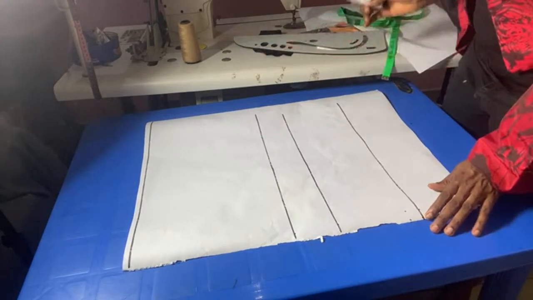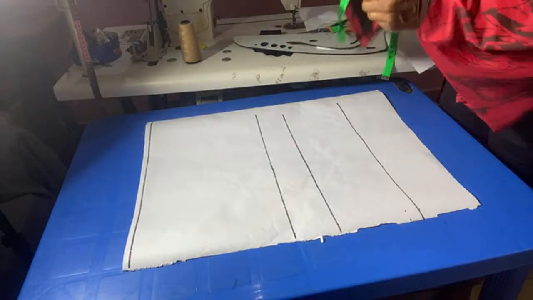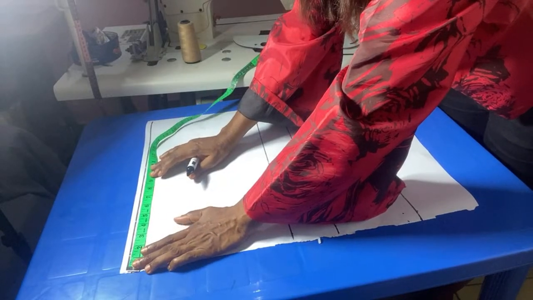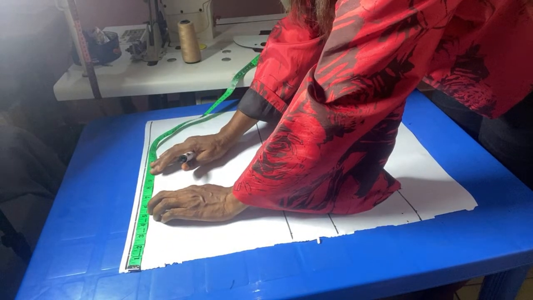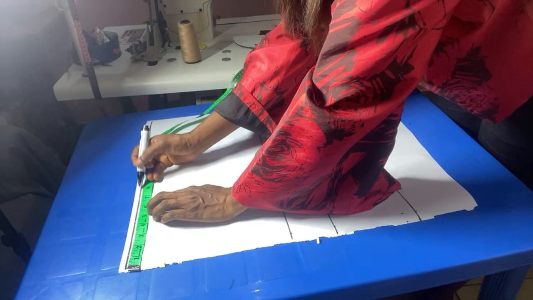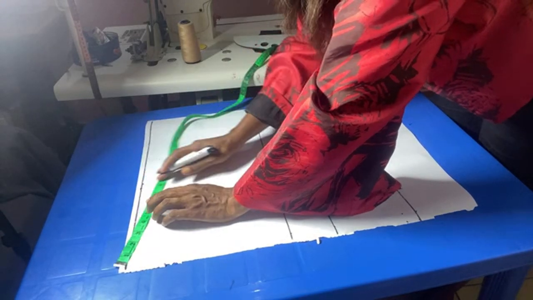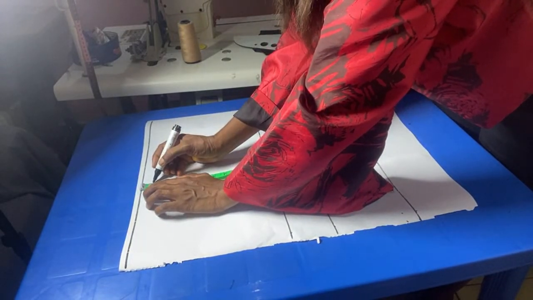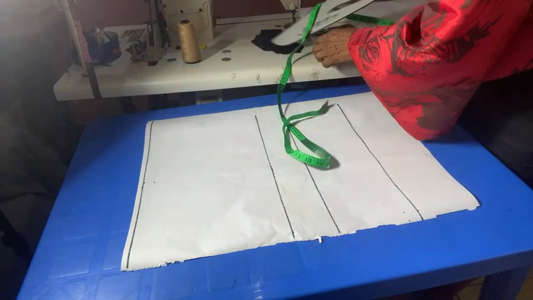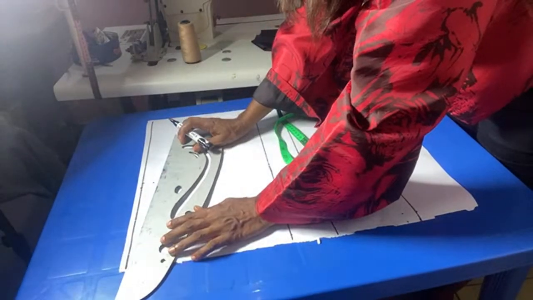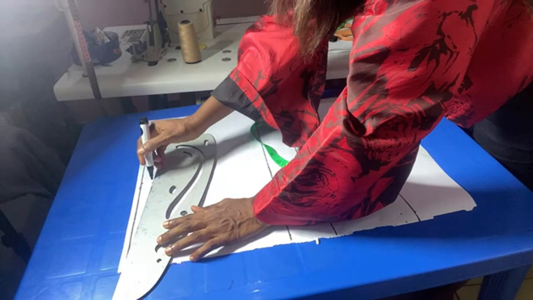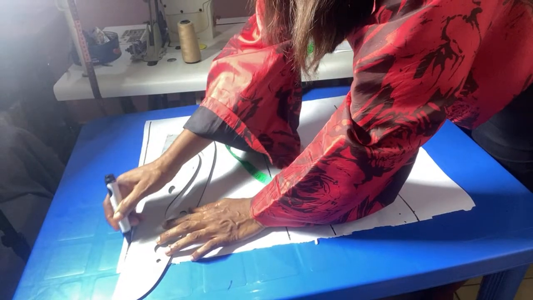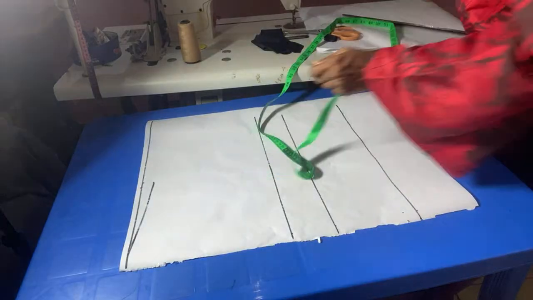Okay, so the next thing we are going to do now is add our shoulder measurement. Our shoulder measurement is 16, so you divide 16 by 2, and we're going to have 8 inches. Then I'm just going to add half an inch to it for my allowance. From that point, I'm going to come down by 1 inch like this. Most times, if you notice I'm using my free hand, I normally come down by half an inch. So I'll connect that line into the shoulder line that way.